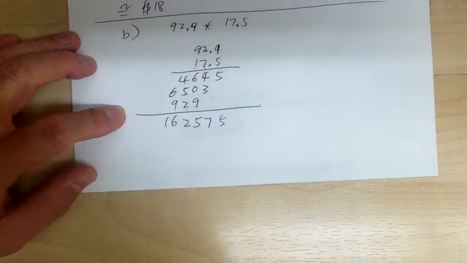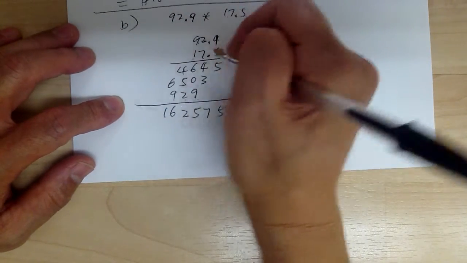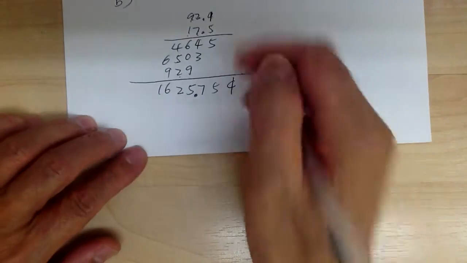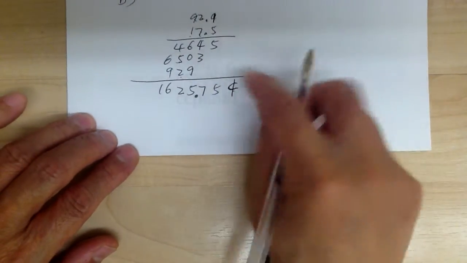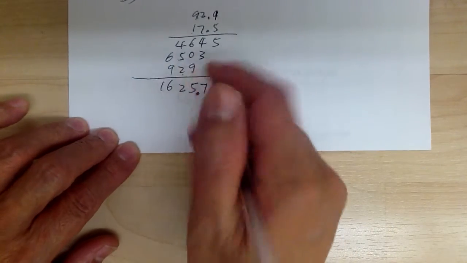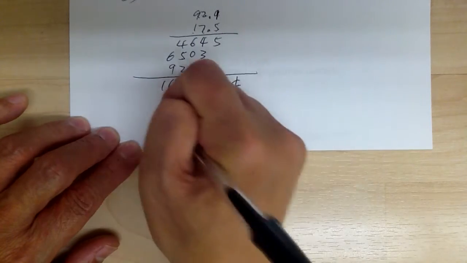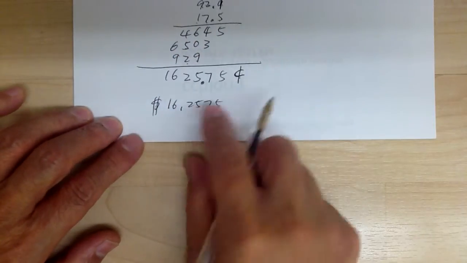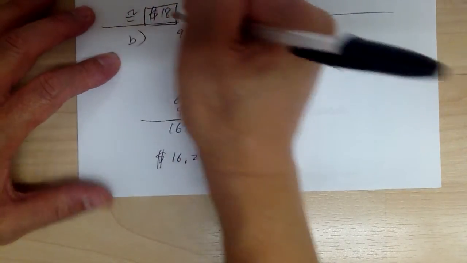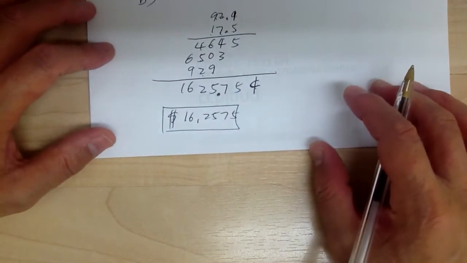Okay, so now we have to go to the decimal place. There are 2 decimal places over here. But again, remember, this is cents. If you watch the label carefully, this is cents. So if you're going to convert to dollars, you have to move this over 2 more places. So it's 16.2575, and this would be dollars. You can see that's pretty close to the approximation. The approximation should be kind of similar.